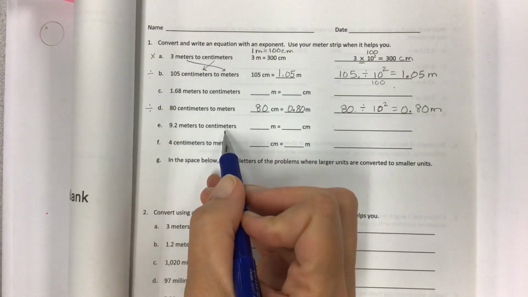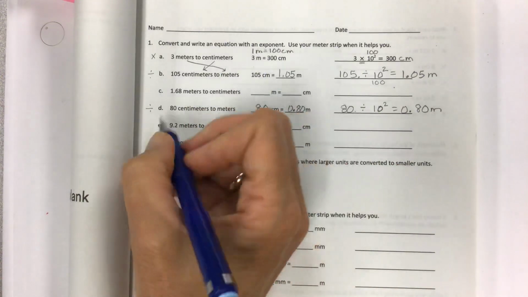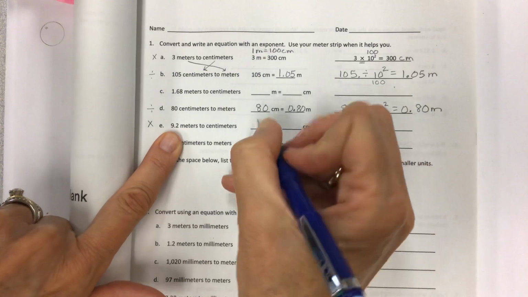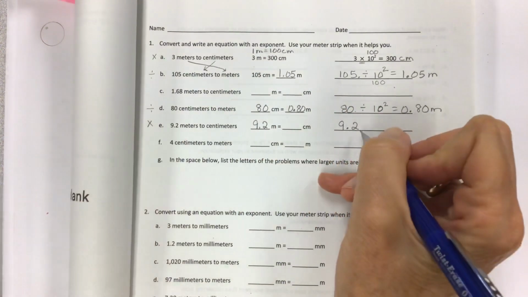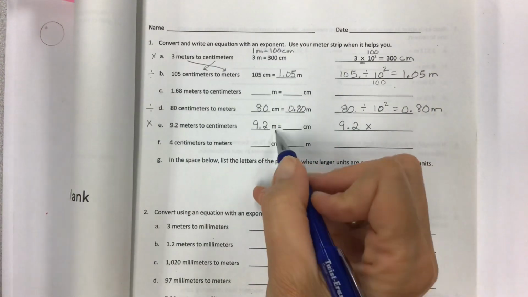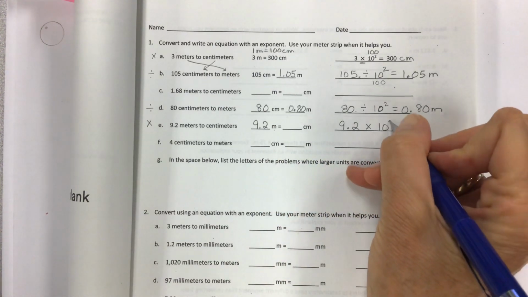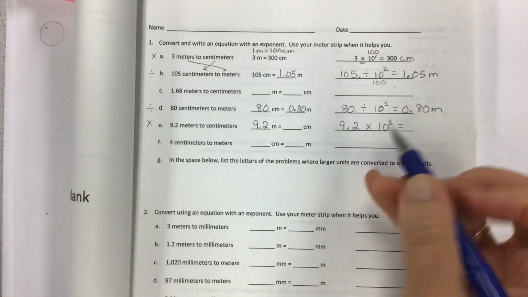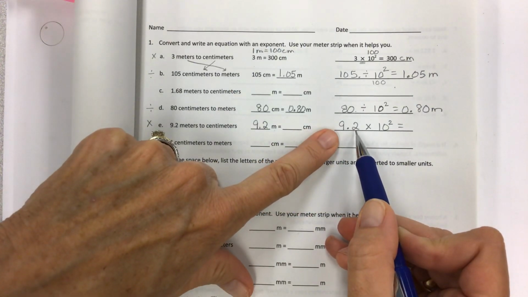Let's go from a big one to a small one again. So meters to centimeters, a large unit to a smaller. We're going to use multiplication for our operation. And we're going to take that 9.2 and we're going to multiply again. And how many positions are we changing? It's still 2, so that's going to be 10 squared because we're using our exponent. But this time we're going to multiply, so we're going to take the 9.2 and we're going to shift it.